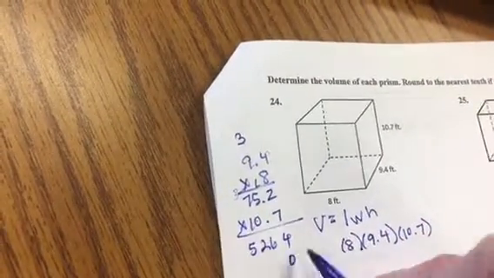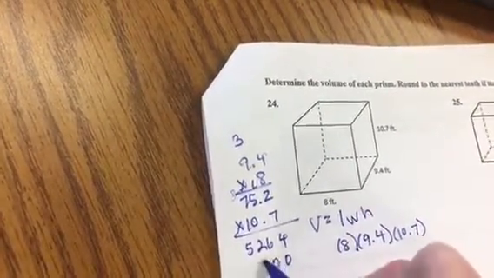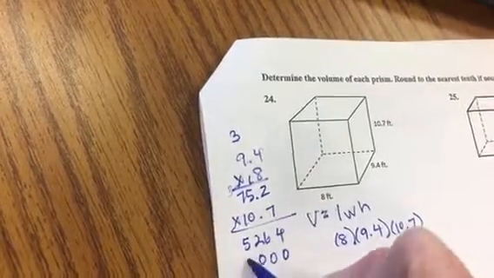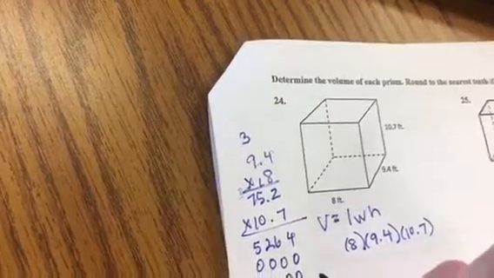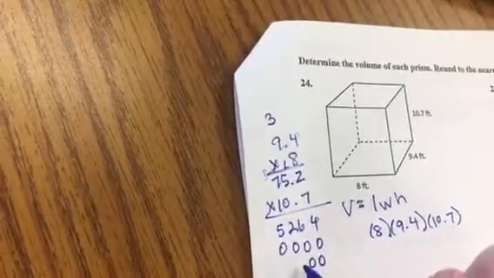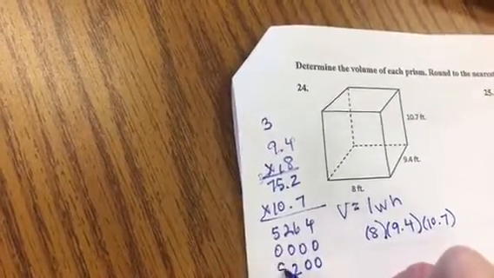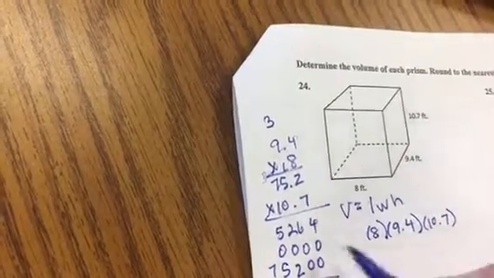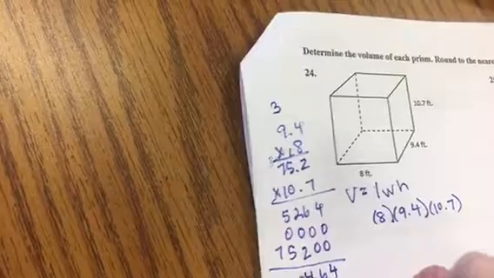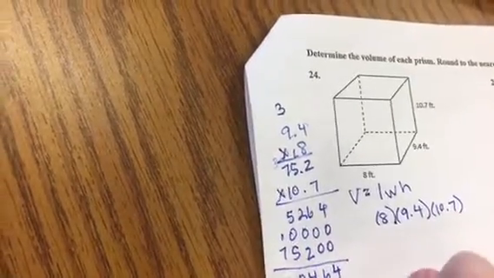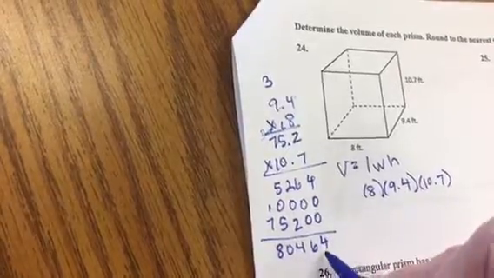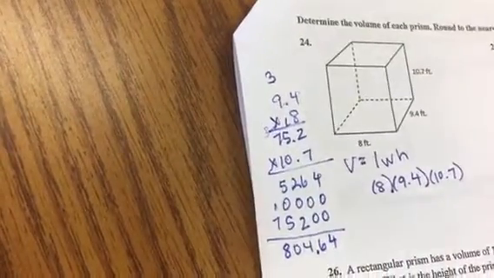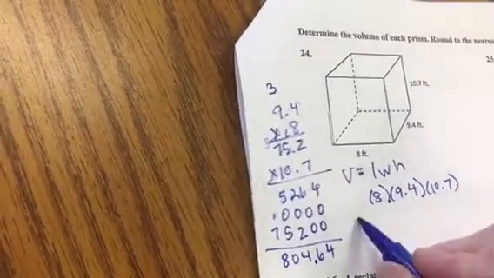Start the second row with a 0, and then 0 times 2 is 0, 0 times 5 is 0, 0 times 7 is 0. Start the third row with 2 zeros, and then 1 times 2 will be 2, 1 times 5 is 5, 1 times 7 is 7. When I add these up, I'm going to get 4, 6, 4, 10, carry 1, and 8. Since there are 2 decimal places here, I'm going to have 2 decimal places here. So 804.64 is the volume.